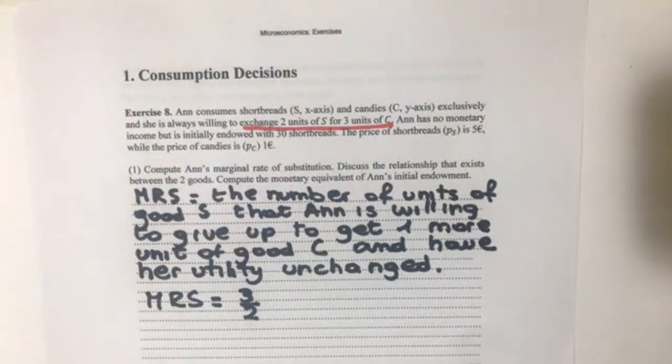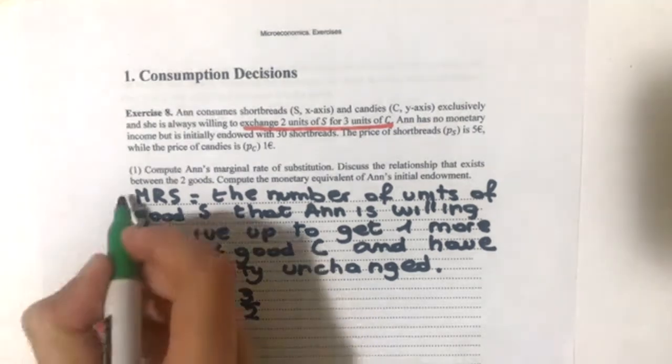So we can now move to the second part that is closely connected to this first part, that tells us to discuss the relationship that exists between the two goods.